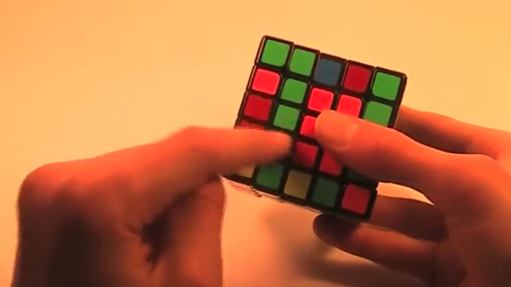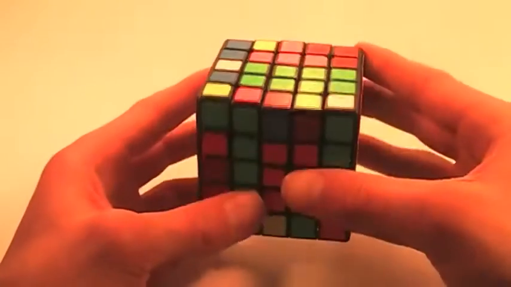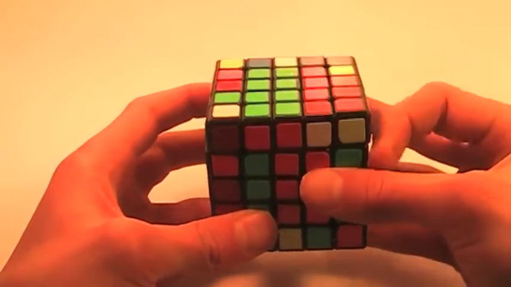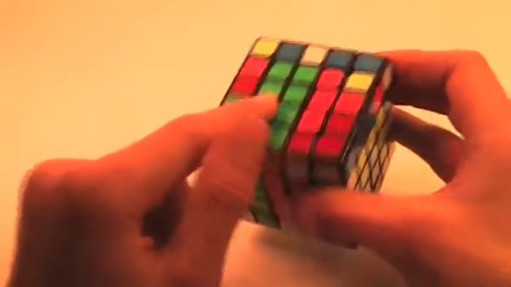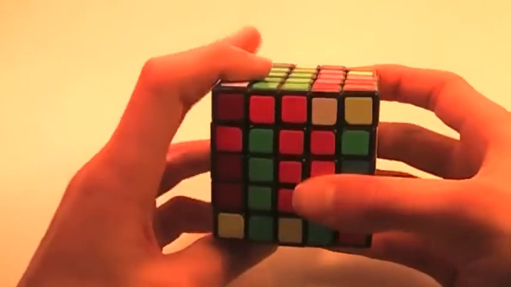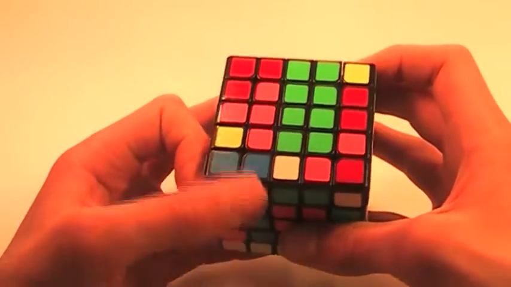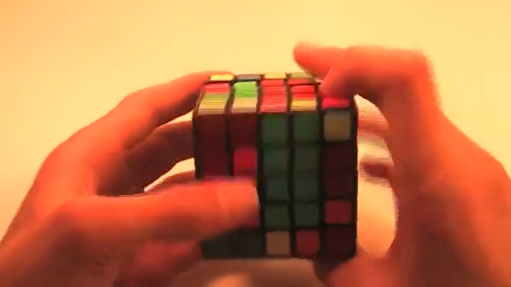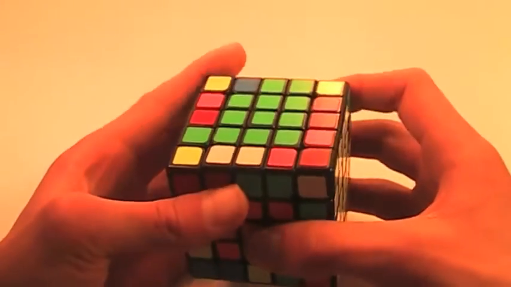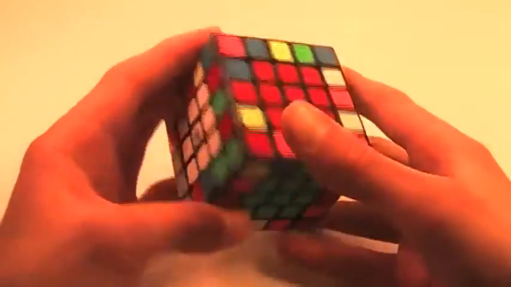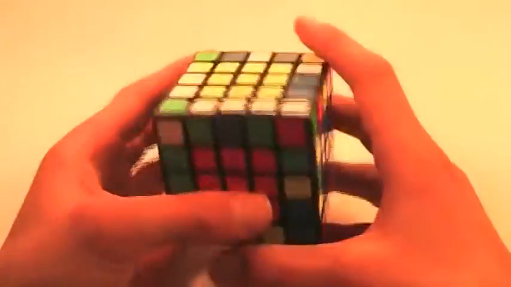So now we have this 3x1 bar, which is what we want. So we're going to go ahead and rotate it over so that we have this solved 3x1 bar above it. We're going to move it up. Going to do a U2 to move that solved 3x1 bar out of the way. We're going to solve our centers. So we've solved all of our centers on the 5x5 Rubik's Cube.